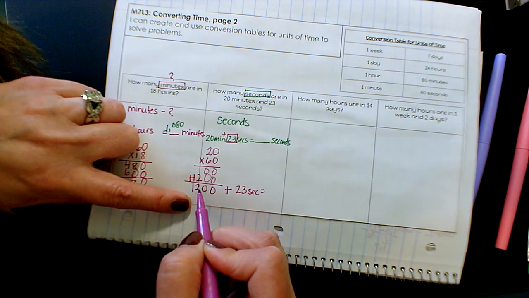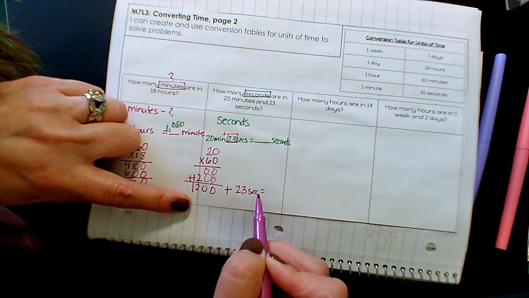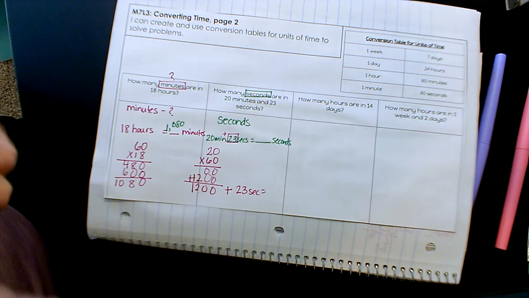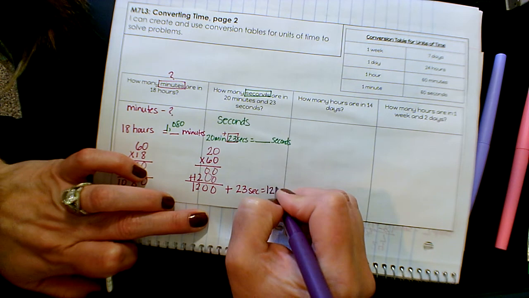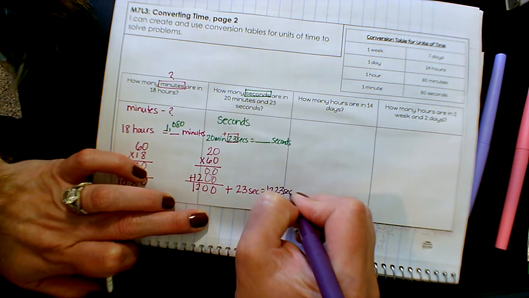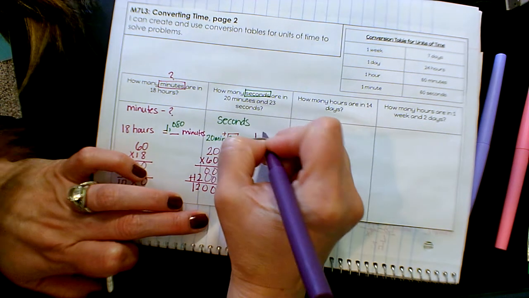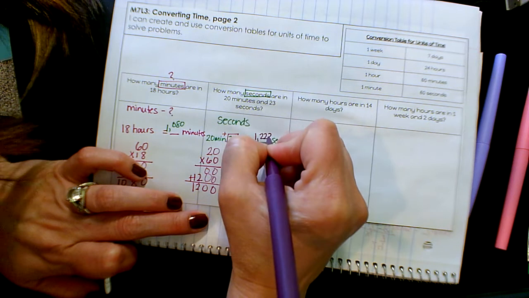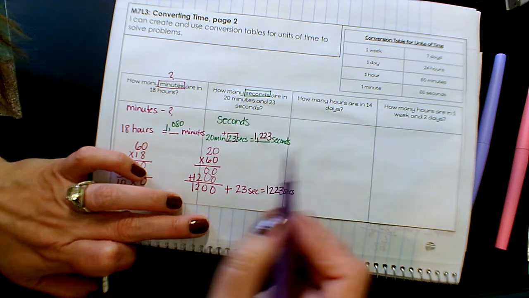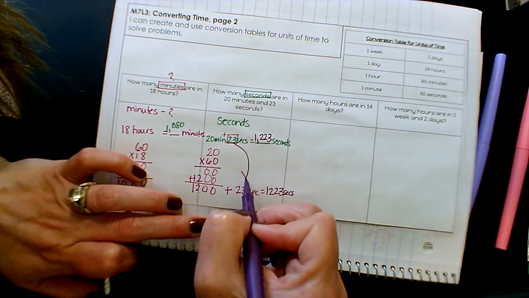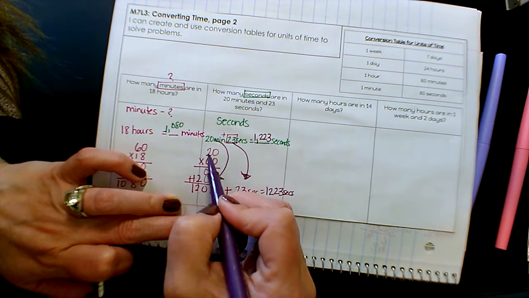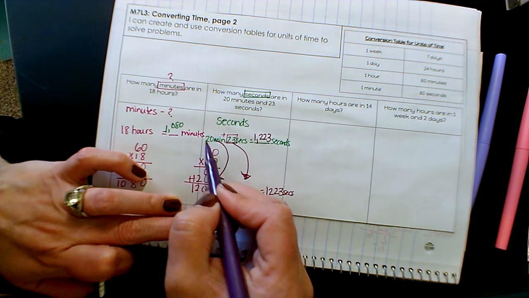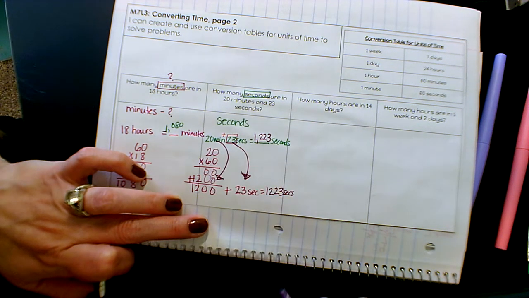So 1,200 plus 23 is 1,223 seconds. Why did I add this? Because it was still here and I still had to add it. This one was when I multiplied the 20 minutes times 60, because for every minute that's 60 seconds.